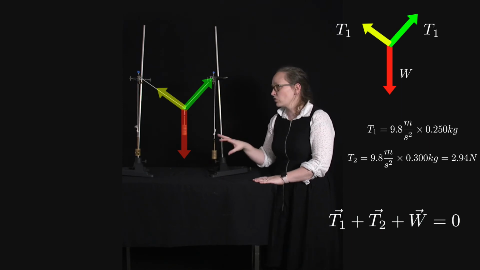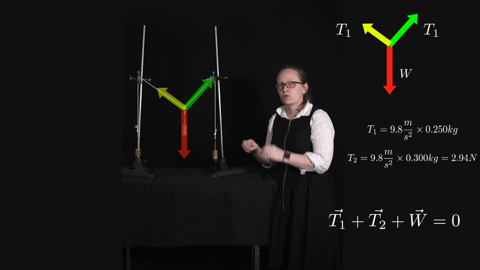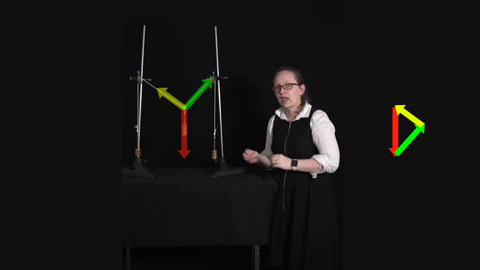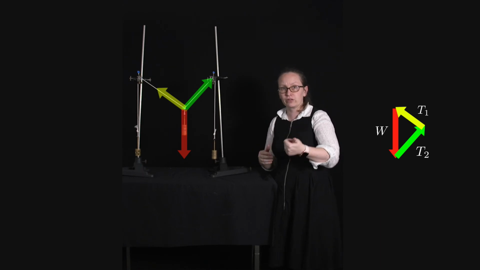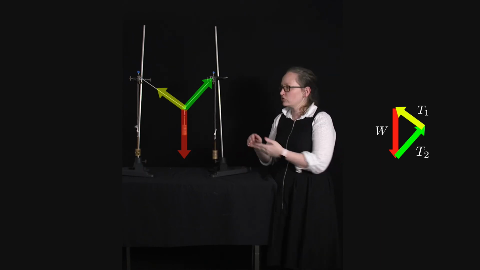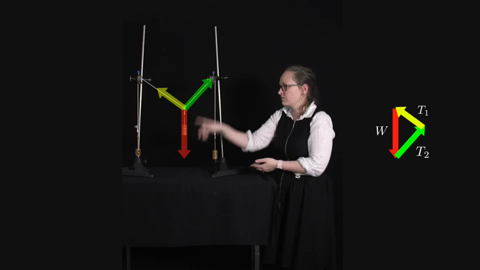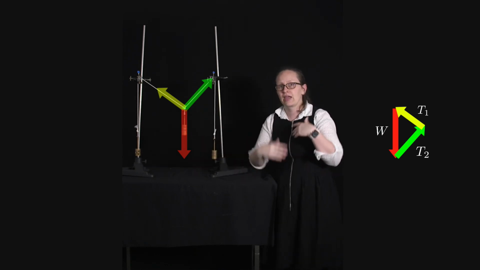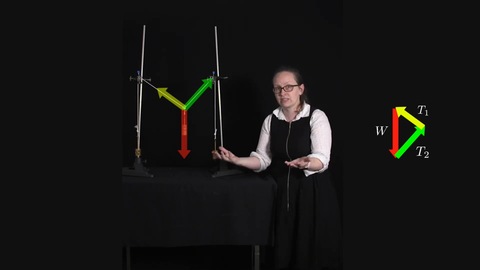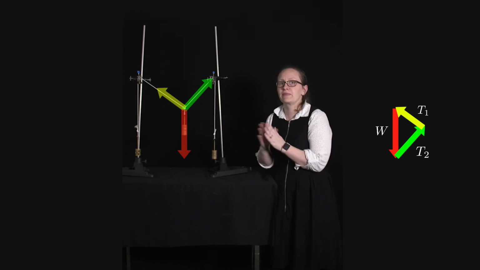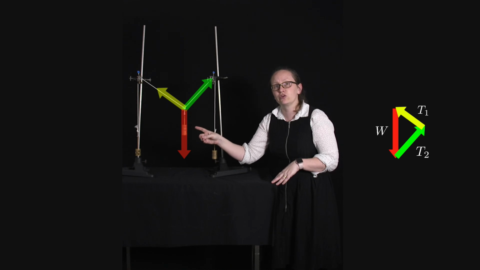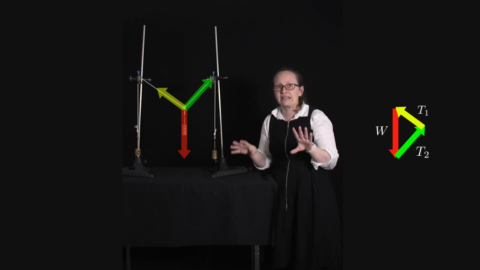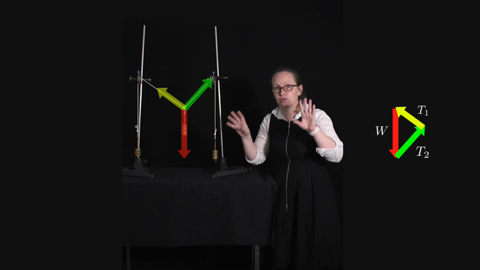Now that we've drawn our free body diagram, we can move the forces around to join them head to tail. When we do that, we can either use a ruler, if we've drawn it properly to scale, to measure the length of the weight vector here, and from that calculate what it is, or we can use a bit of trigonometry to calculate the size of the weight force. I'm going to leave that as an activity for you to do now.